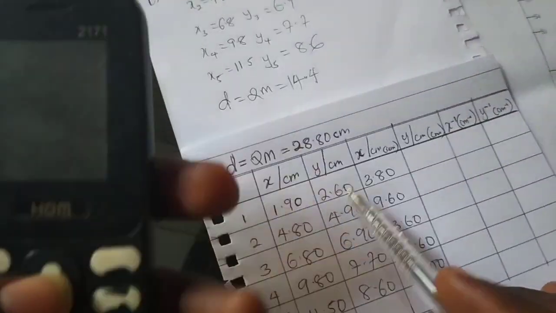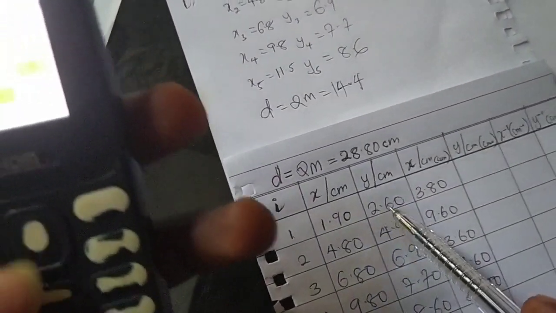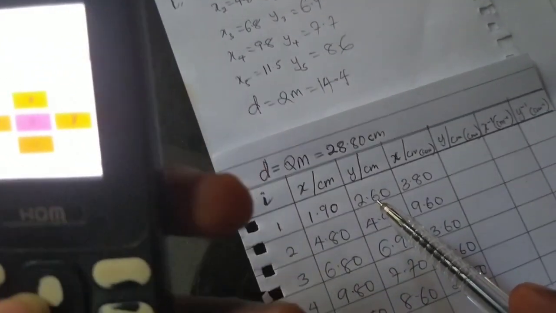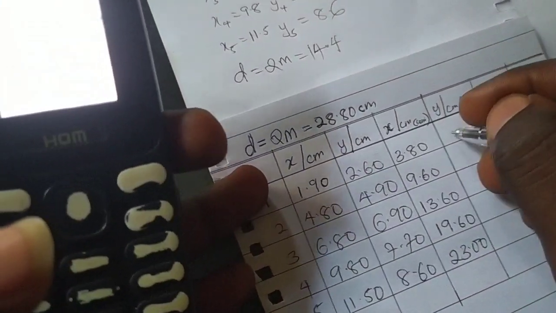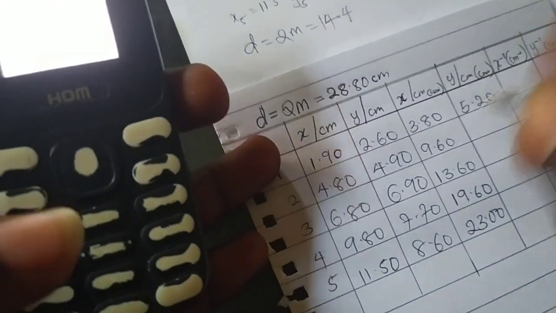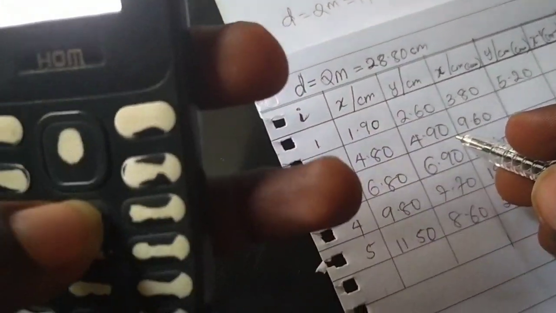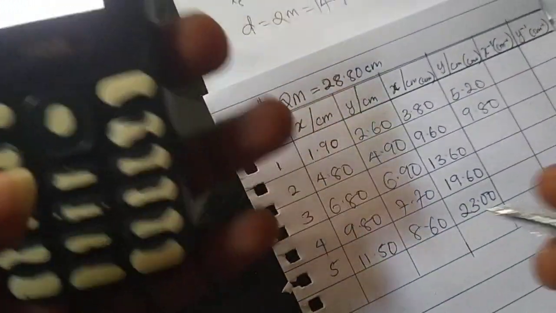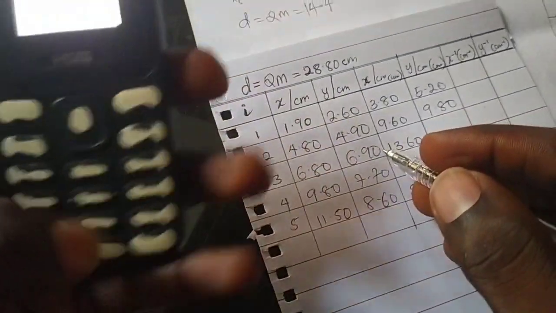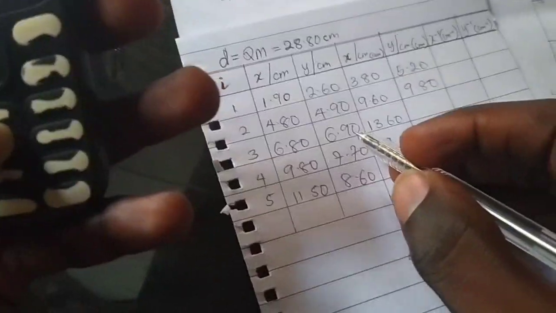So if that should be the case, we'll go for y now. So y now 2.6. So we say 2.60. 2.6 multiplied by 2. That will give us 5.2. So we have 5.20 here. Then for the next one, 4.9 multiplied by 2. So we have 9.80. Then the next one is 6.9 multiplied by 2.